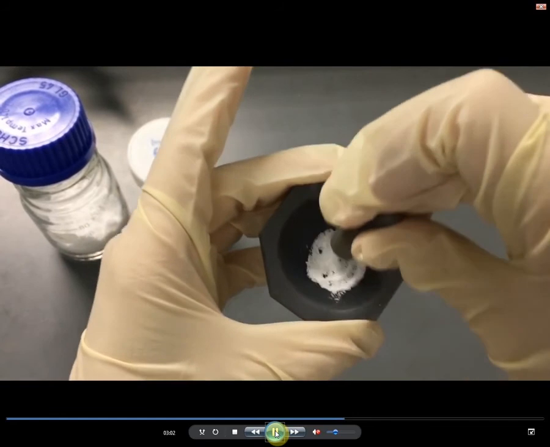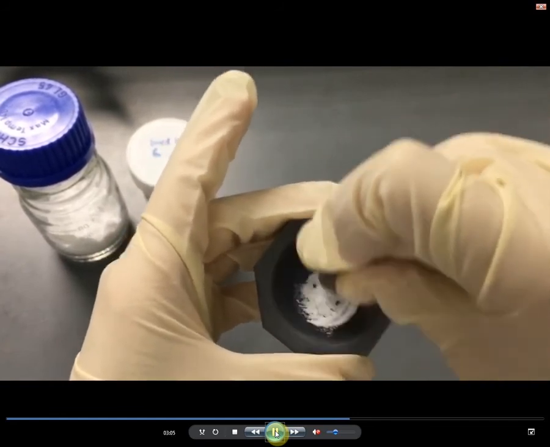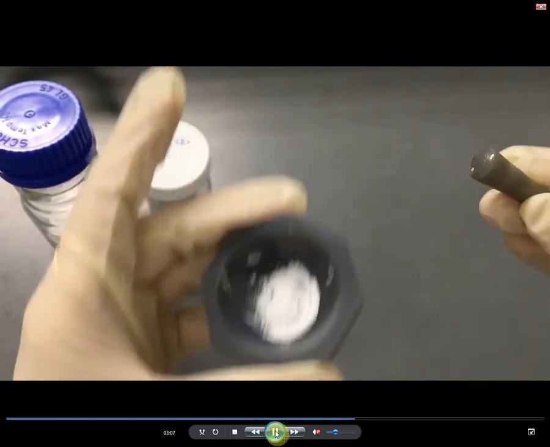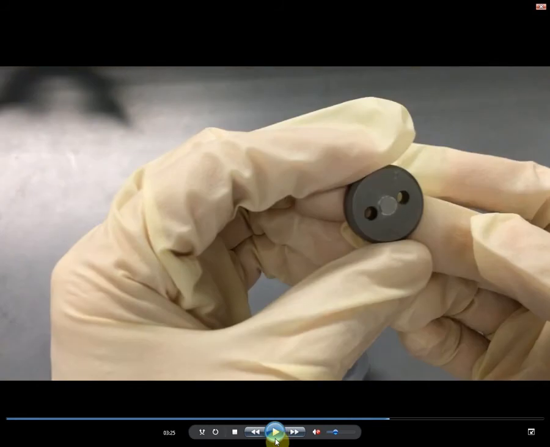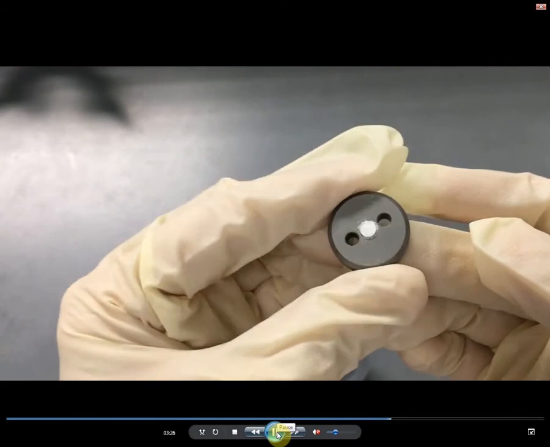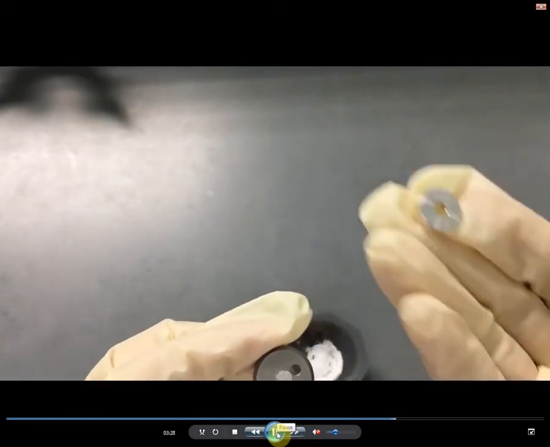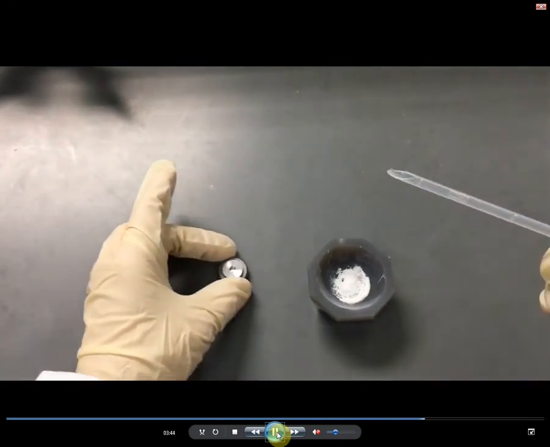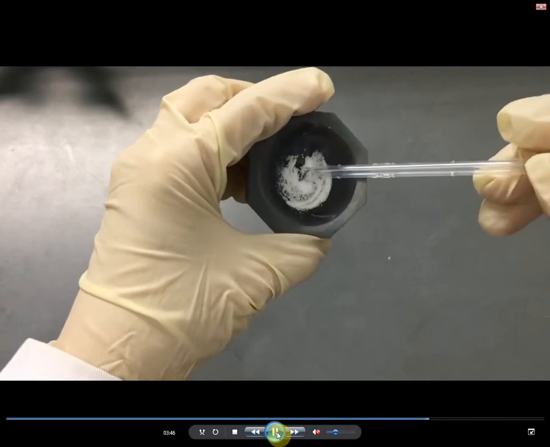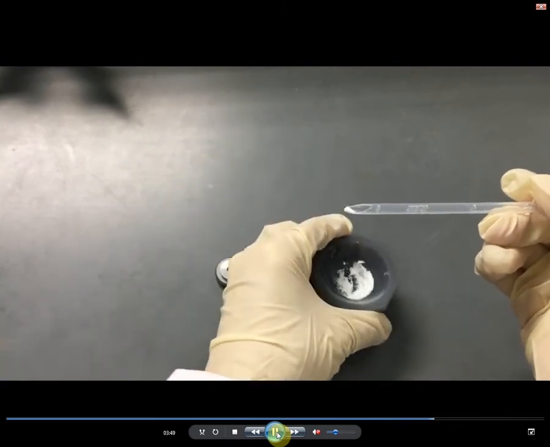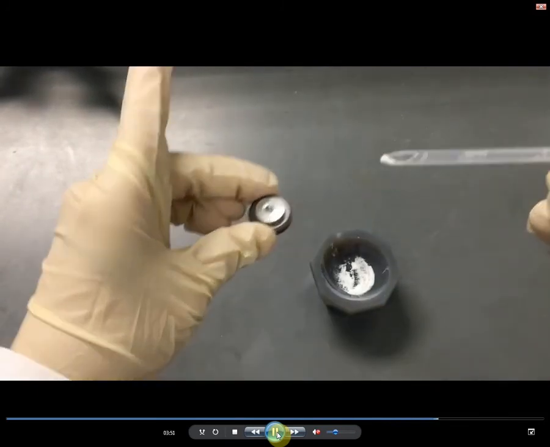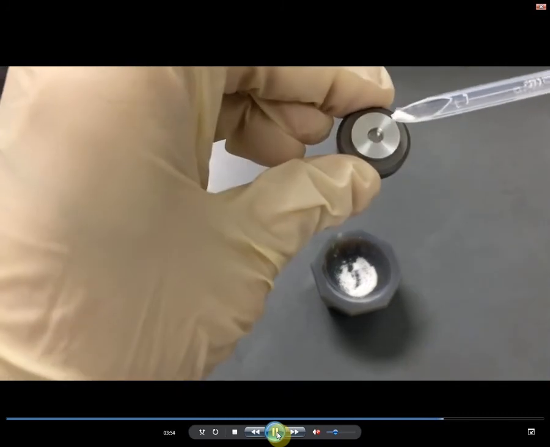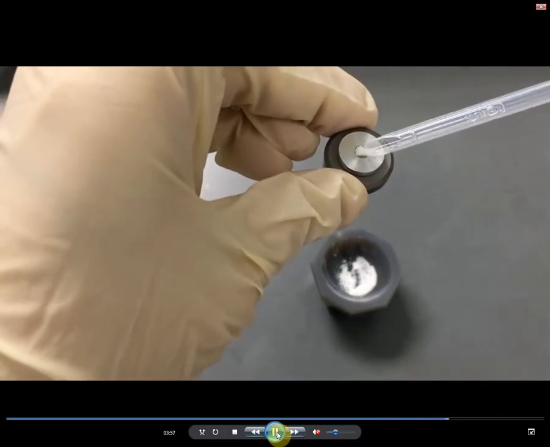Using the pestle, grind the mixture thoroughly using a circular hand motion and ensure that the mixture is fine and homogeneous. Next, assemble the lower cylinder and the frame together. Transfer the ground powder into the cavity in the frame. Ensure that the cavity is completely filled with the powder and the powder is level.